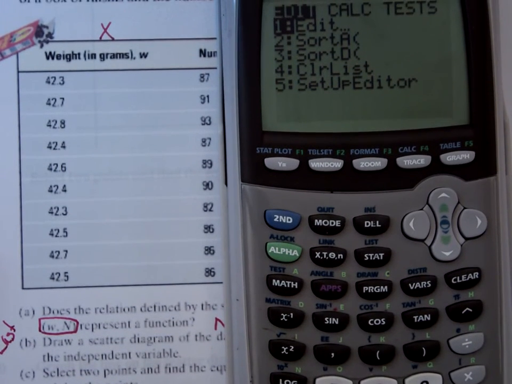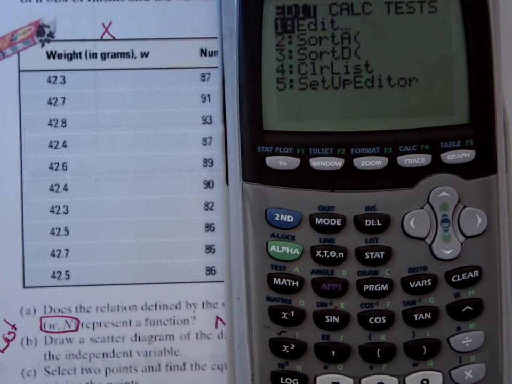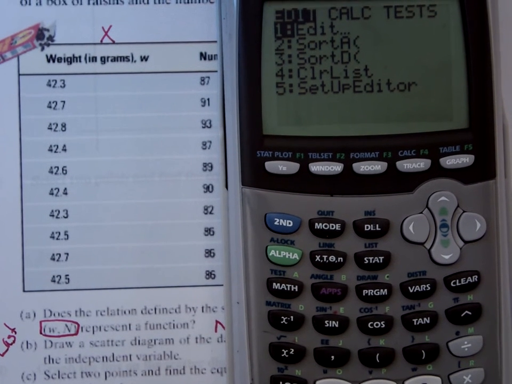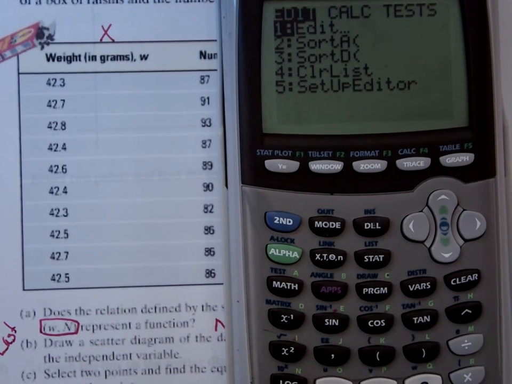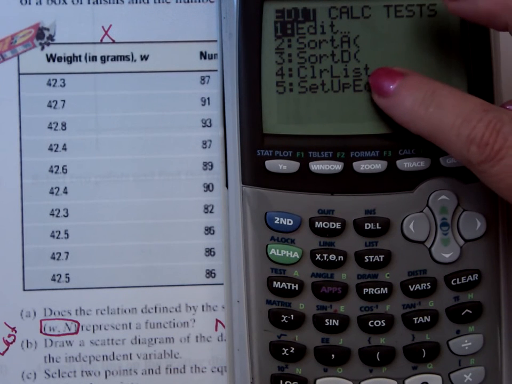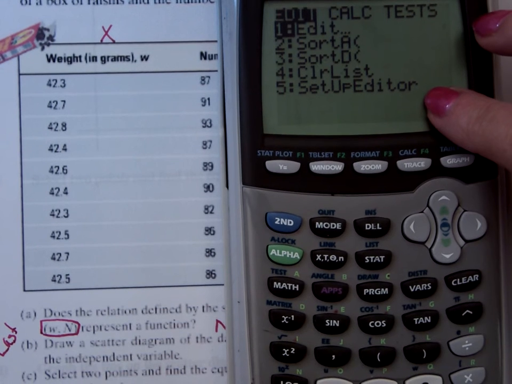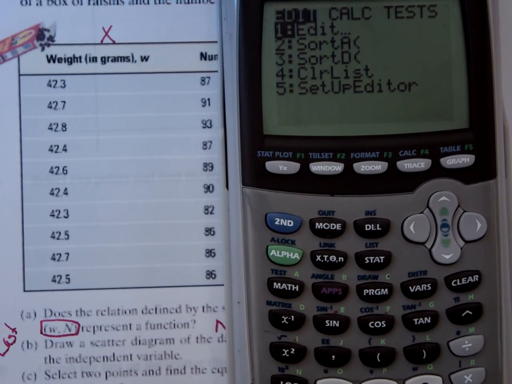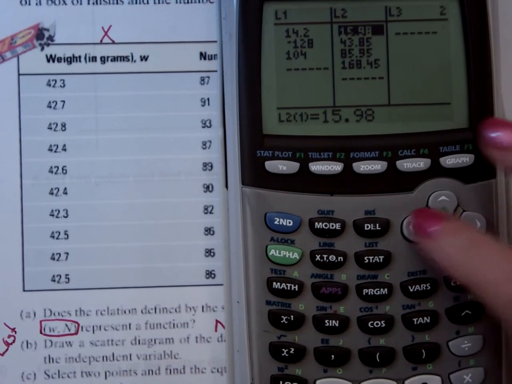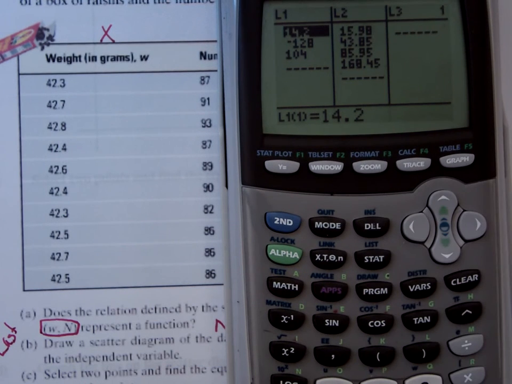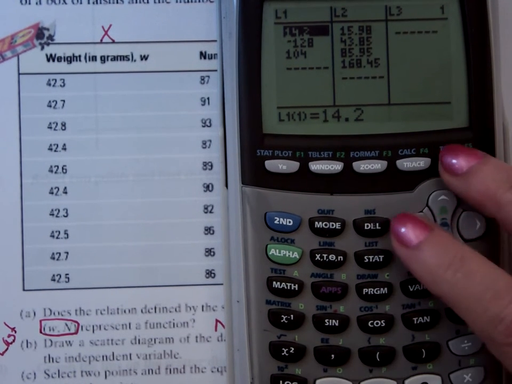And notice it's got the same thing. Do I want to edit? Do I want to sort? Ascending, descending. This clears a column. Setup editor, if you ever lose your L's, that's what you're going to be looking at. And I do want to edit. And now I need to type in my information.